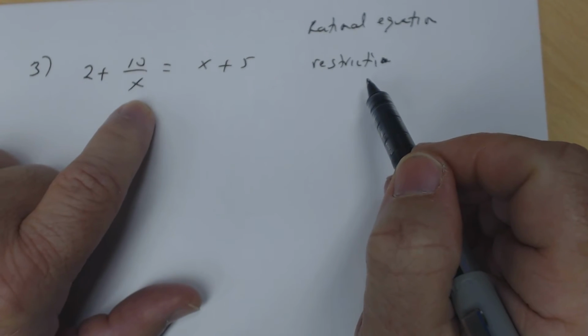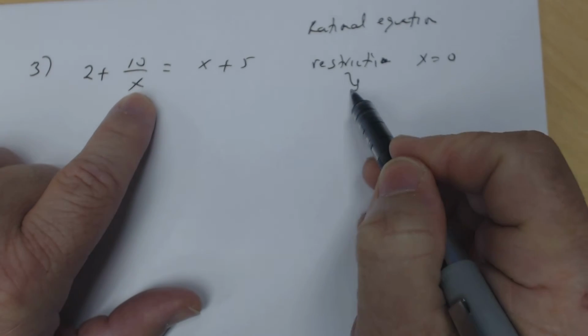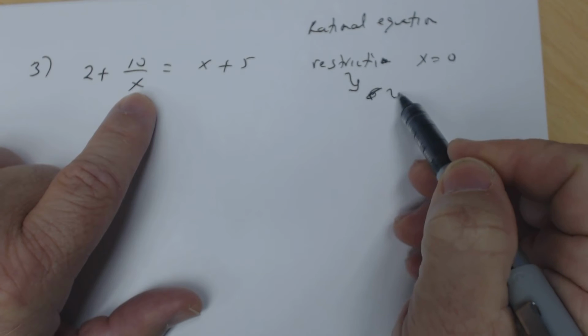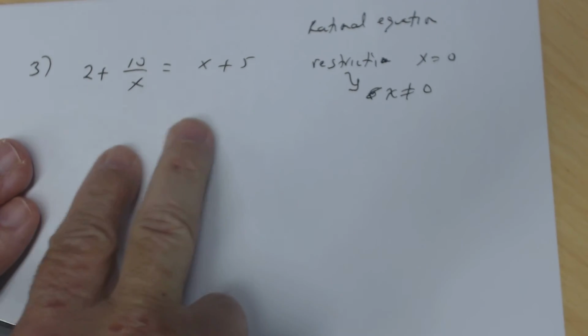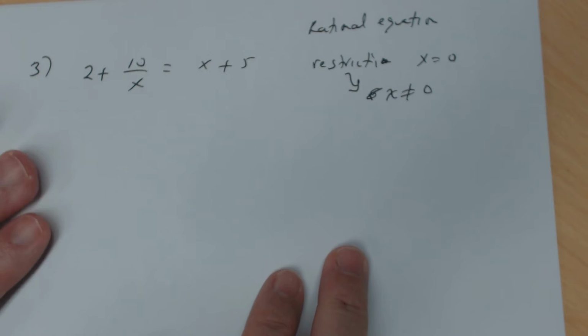So my restriction, since this is just a monomial and I set it equal to 0, I found the restriction. So my restriction is that x cannot equal 0. So if I do all this work and I get x to be 0, then I can't use that number.